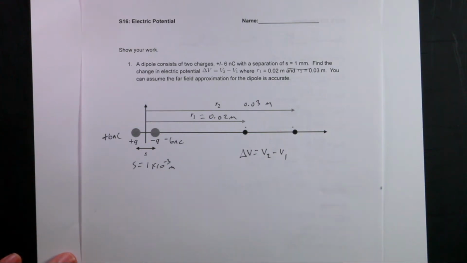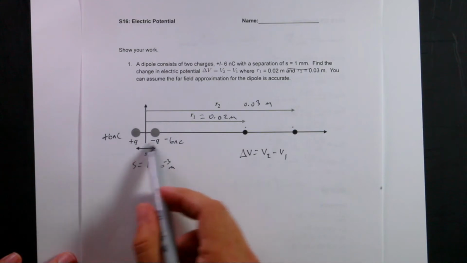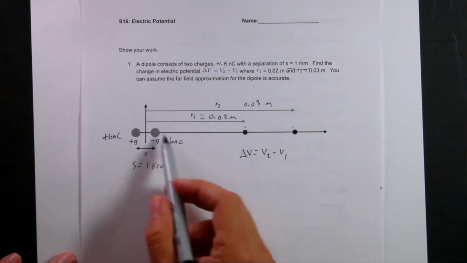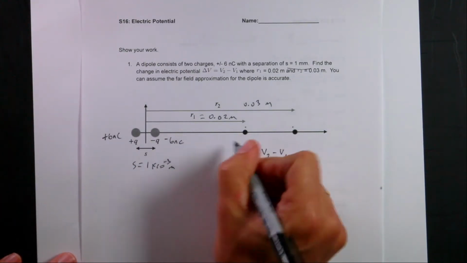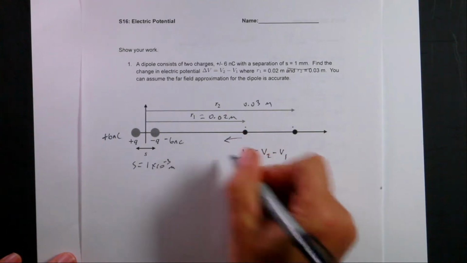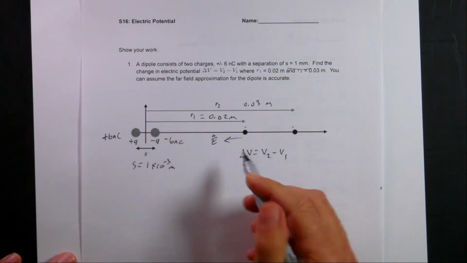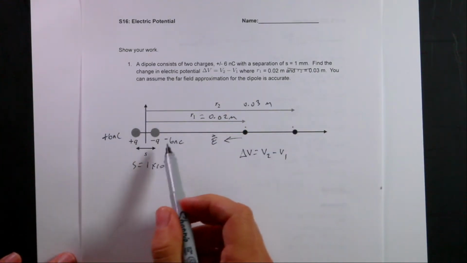So first, let's just think, should the electric potential be positive or negative? If I have this dipole, then at this point, the electric field is going to be going this way, right? This is E, because the negative charge is closer.